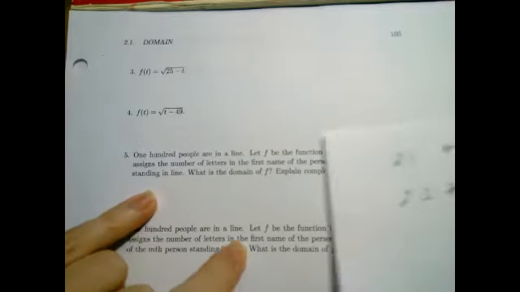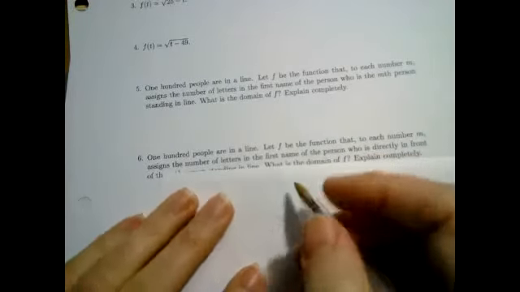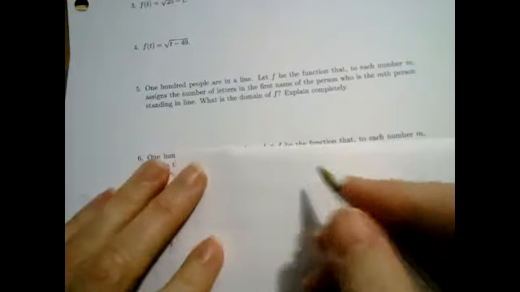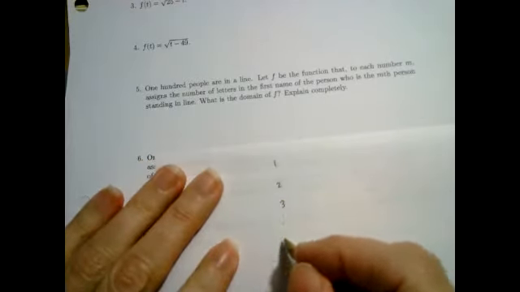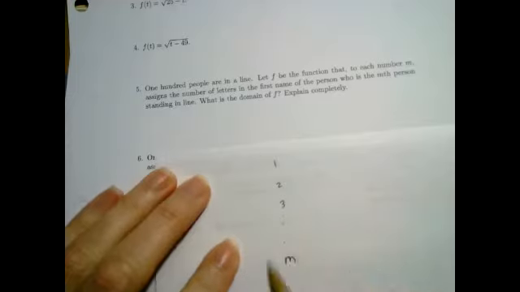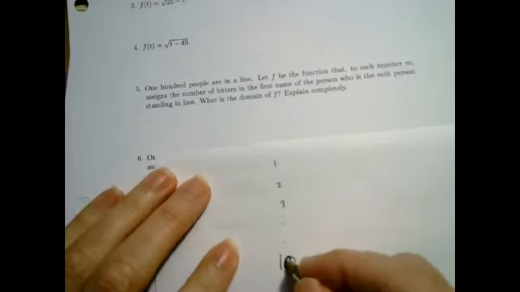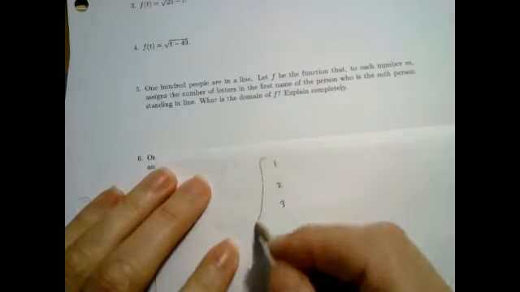Okay, so we have a bunch of people standing in line. So that's the picture for us. The line is: you have the first person, the second, the third, fourth, etc., and we have 100 people standing in line.